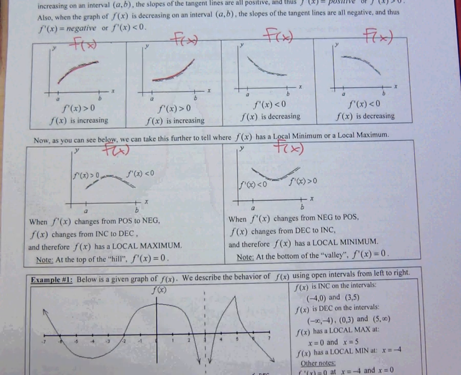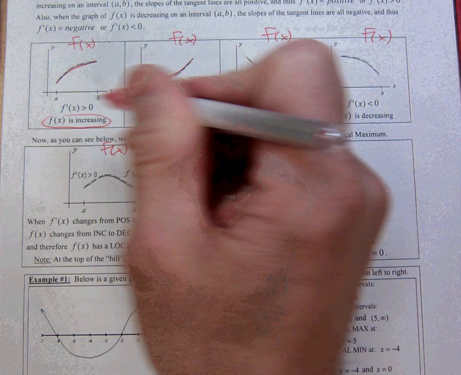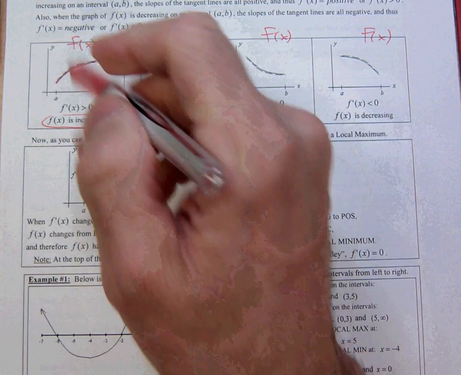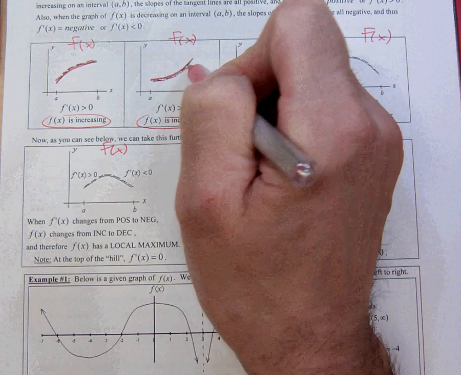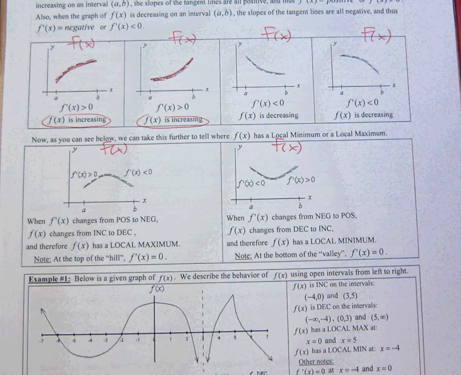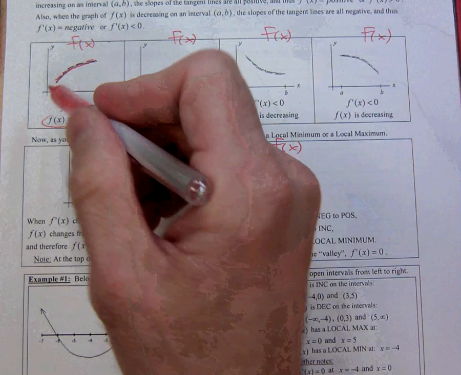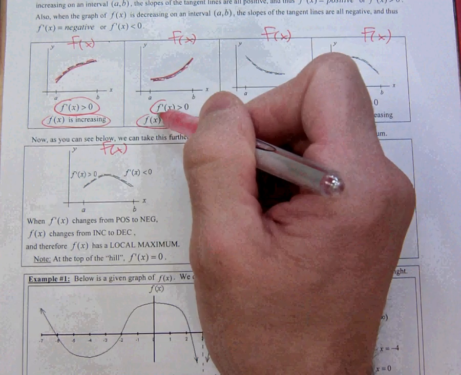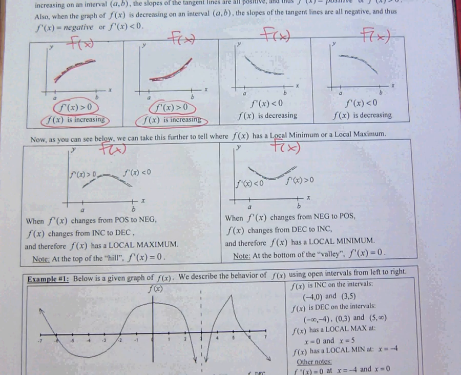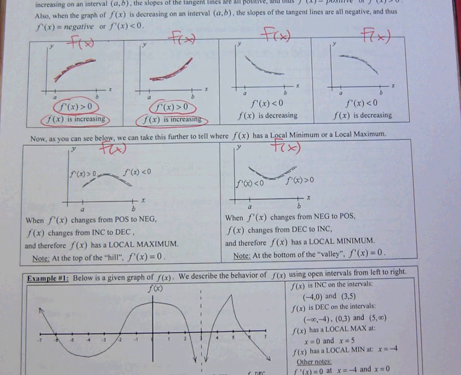All right. So what else do you notice here? When you look at all these slopes, look at those slopes, look at these slopes. What do you notice about all those slopes? They are all what? Positive. And so anytime the derivatives or slopes are positive, f will be what? Increasing, and vice versa as well, right?